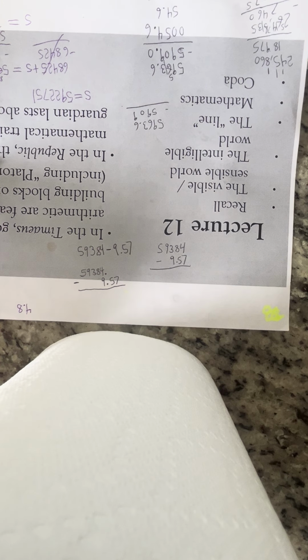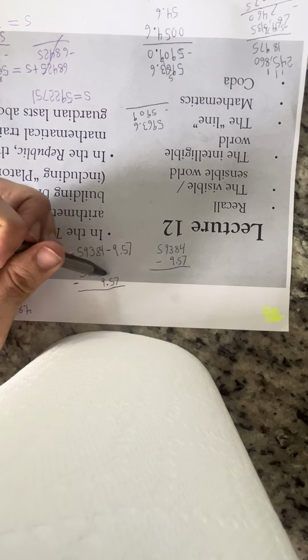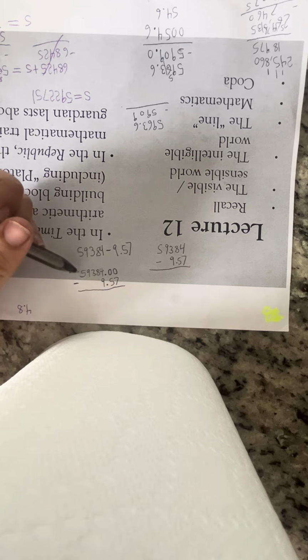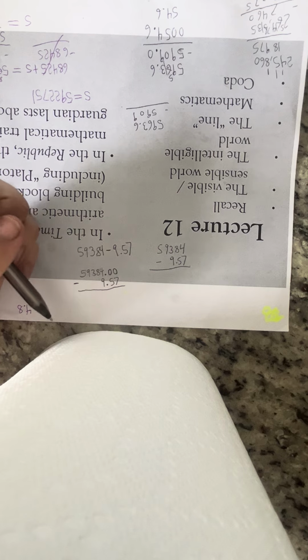Okay, so let's insert zeros here because we need something to subtract from, right? Whenever you don't see numbers, you can insert 0. That way every number has a partner. And of course, 59,384.00 is just the same thing as 59,384.